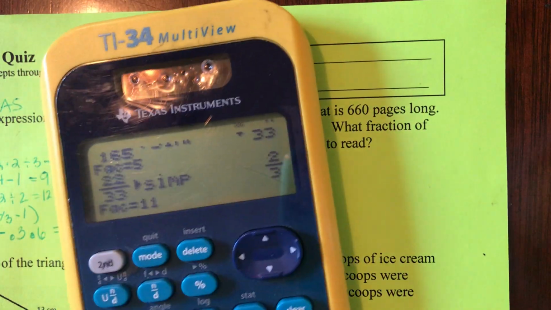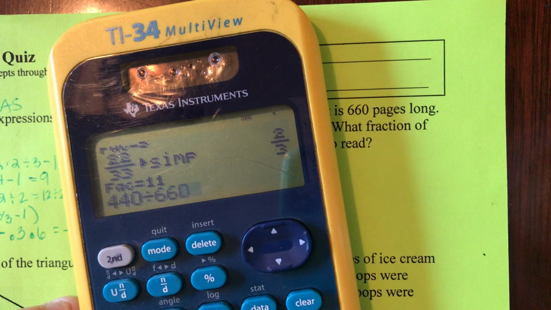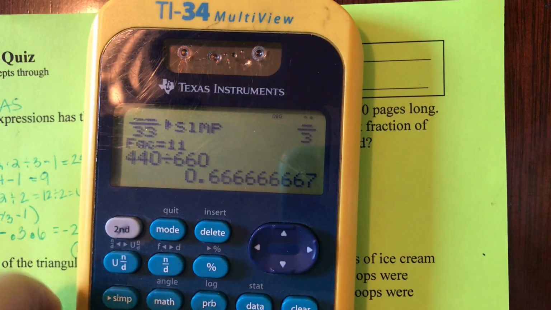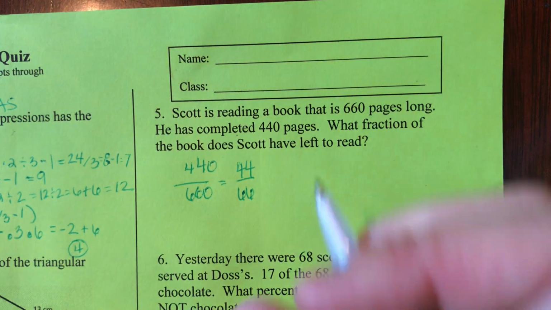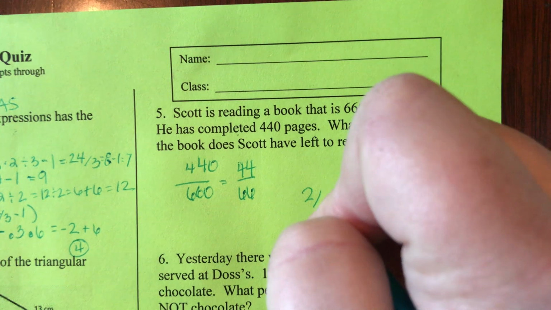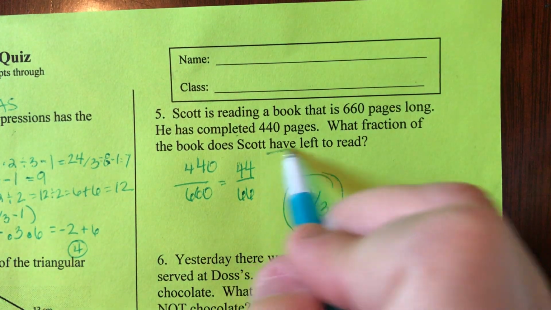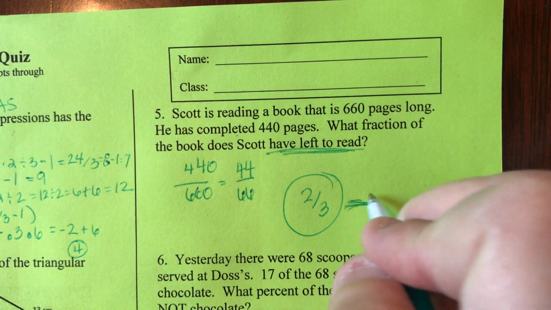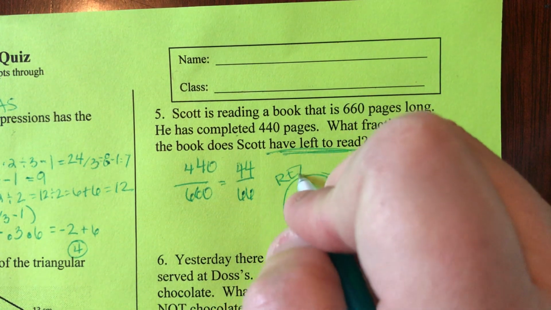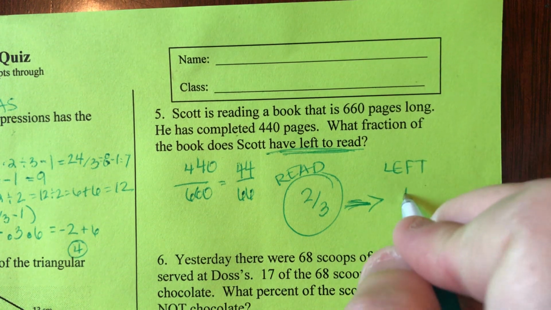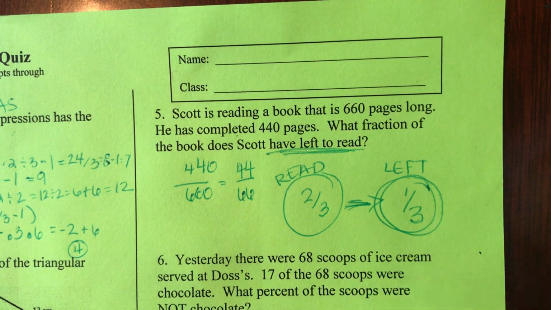You may have also said 440 divided by 660, and you got 0.6666667, which we know translates to 2/3. So the fraction of the book that he's read is 2/3. They want to know, what does he have left to read? So he's read 2/3. So what he has left is 1/3.